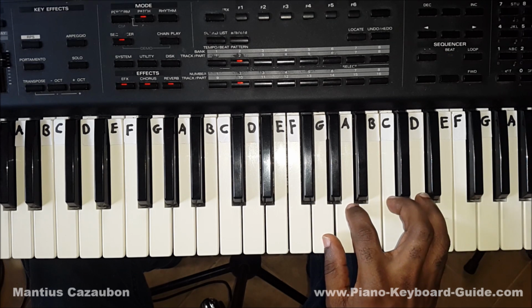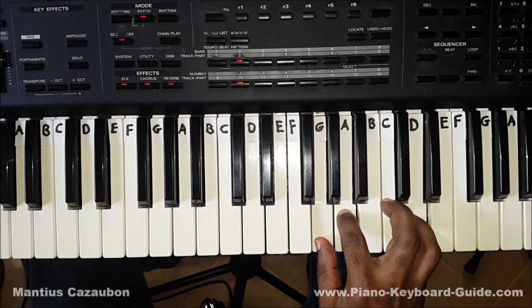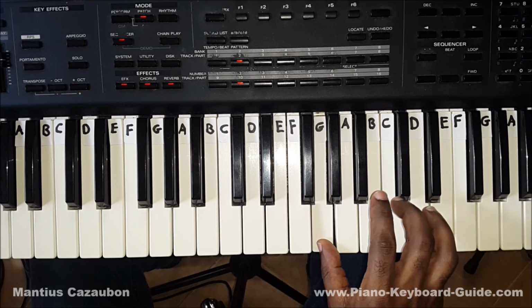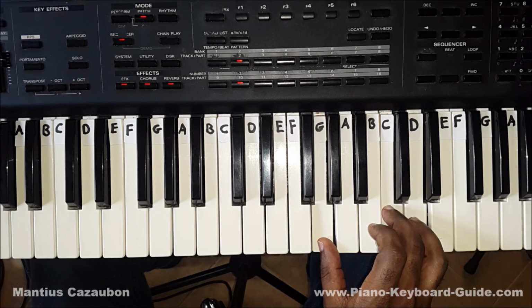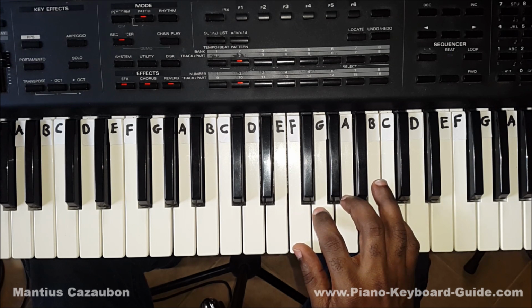To form a G sus2, you play notes 1, 2, and 5. G sus2. G sus4. 1, 4, and 5. It's simple. You want to try it? Let's try one more scale, the F major scale.